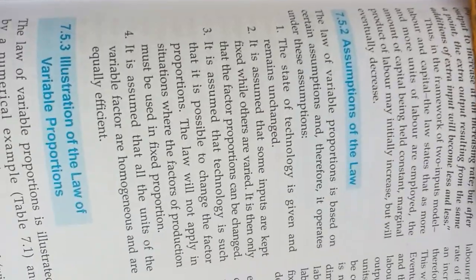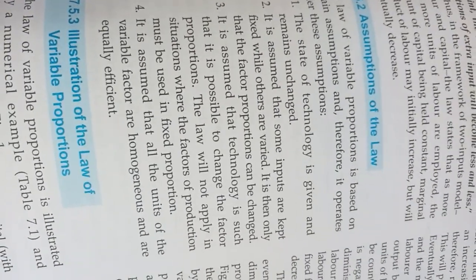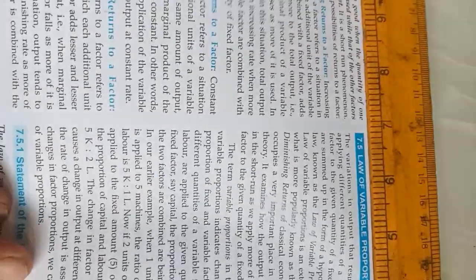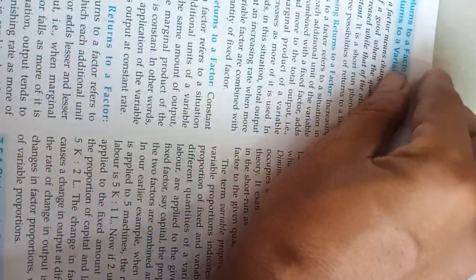So I've made the statement of the law, then the assumptions. Now, according to this law, what happens? That can be explained with the help of total product, average product, and marginal product.